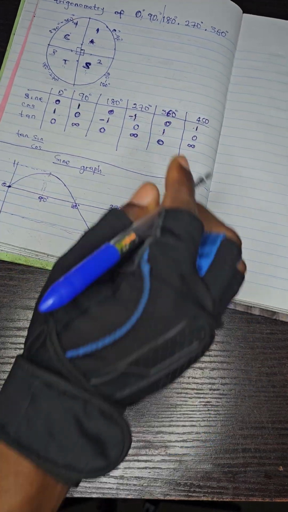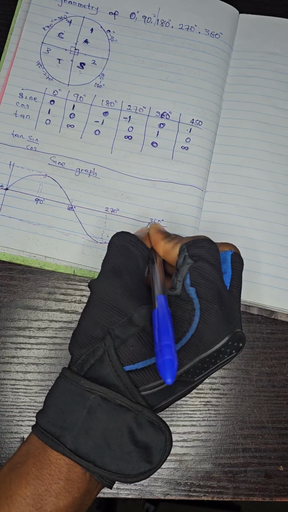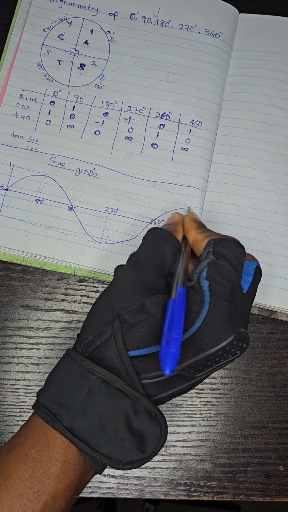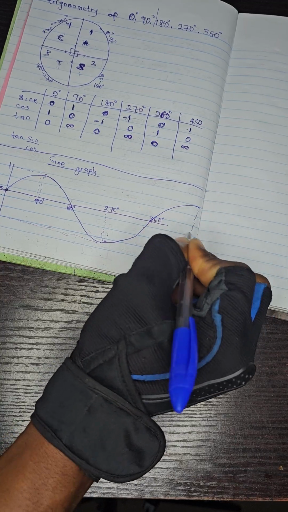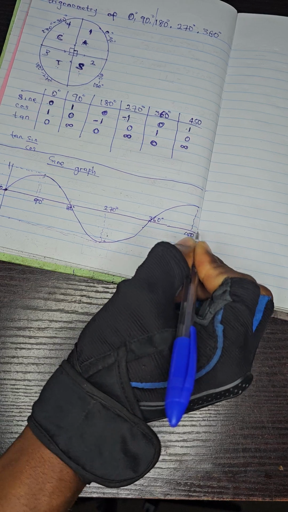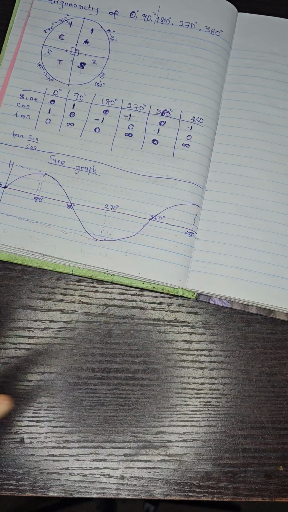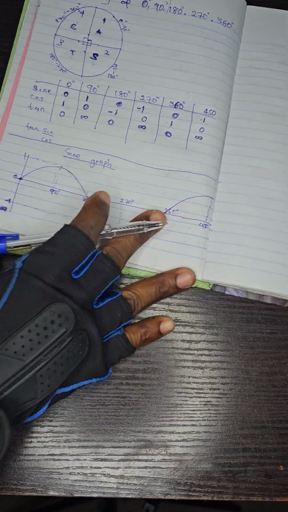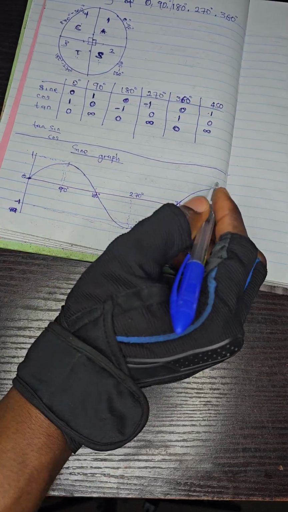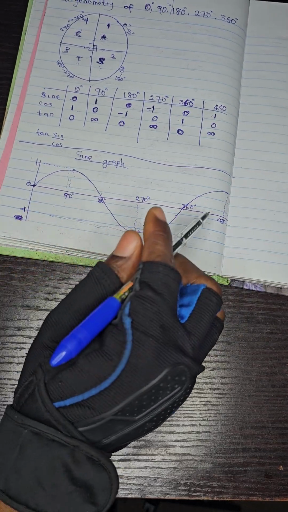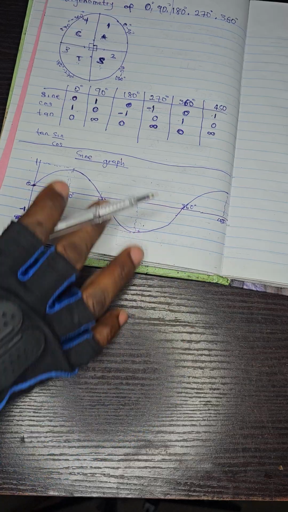Now, I think this graph will also explain how I got this. The next 90. Let me draw it further. Here will be the next 90, which should be like 450. You can see it's still giving us 1. I think that one explains it better. But as I said, let's not go beyond the scope of our class. So this is a sine graph.